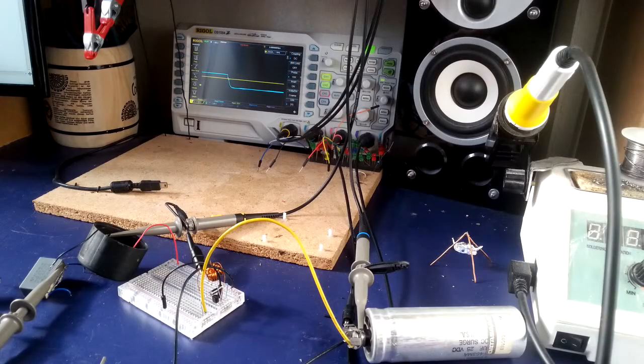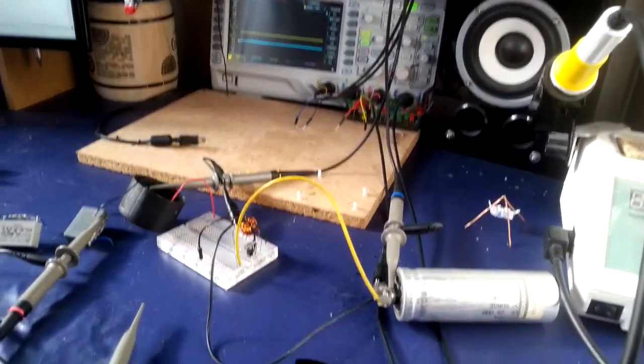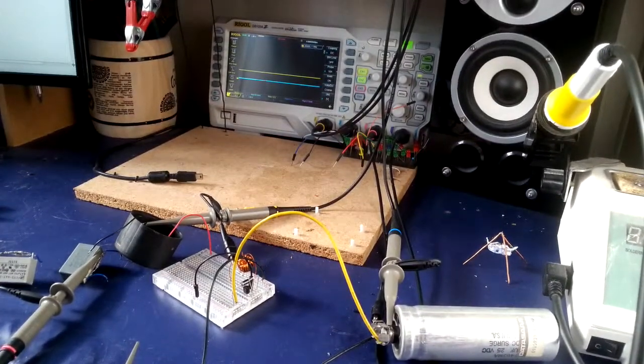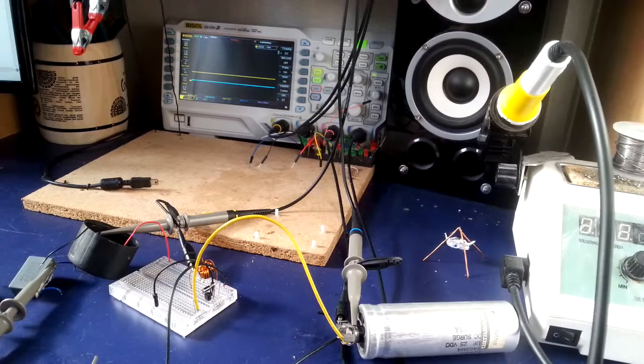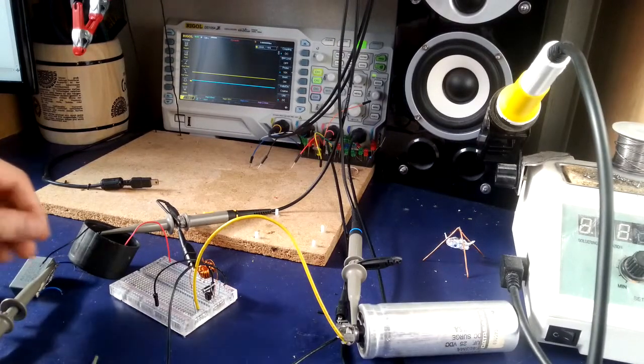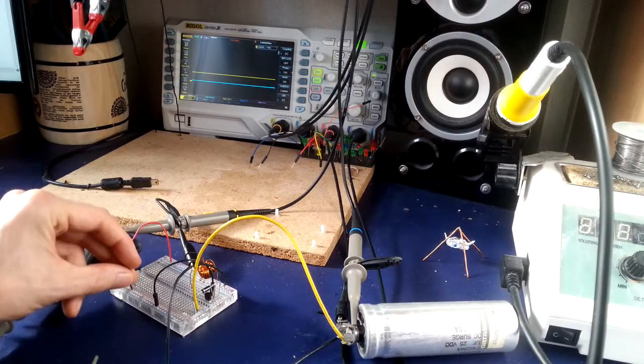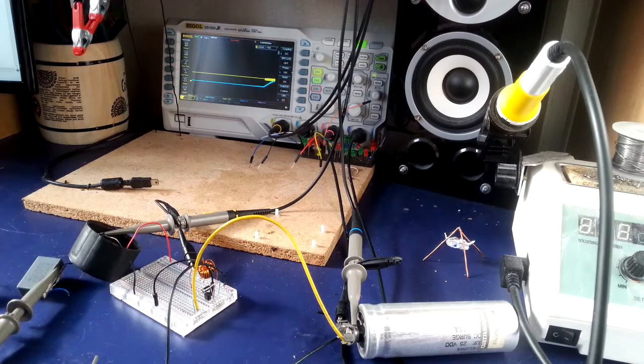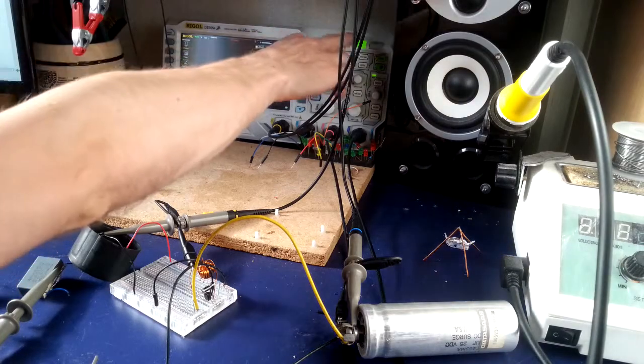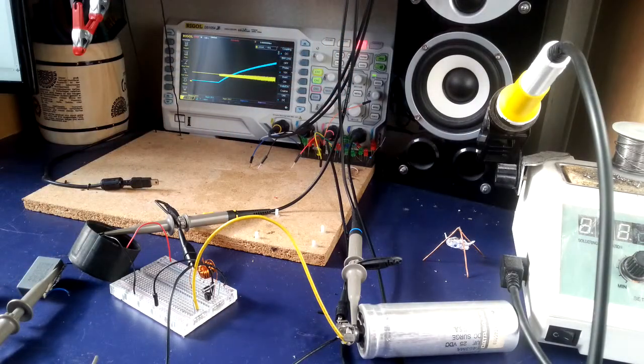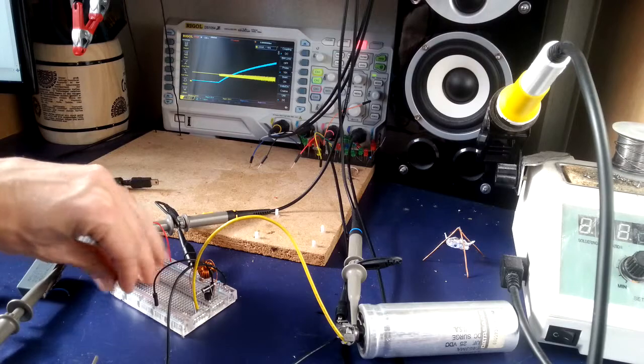So I paused the video for a while because it seems when I'm filming I can't remember what I'm doing. So I reconfigured it into a buck boost configuration, and I'll show you how the output voltage can cross the input voltage. There you go, no problem.